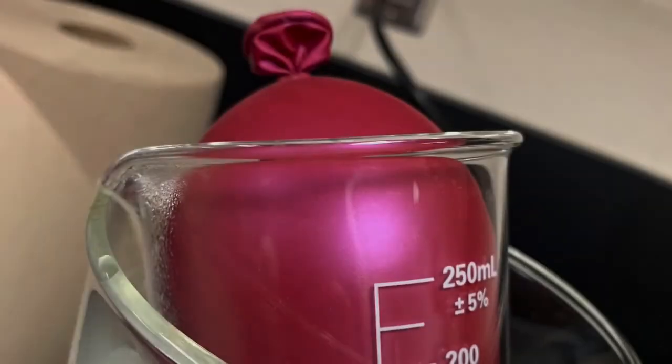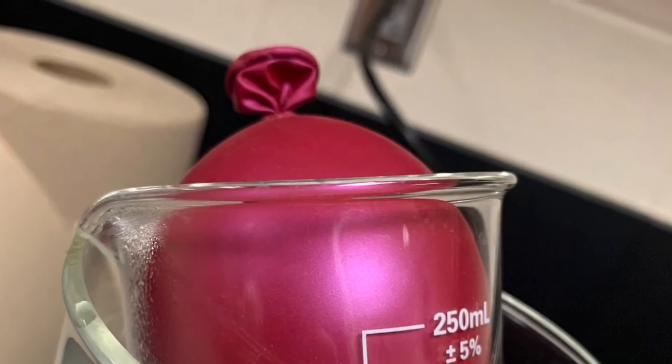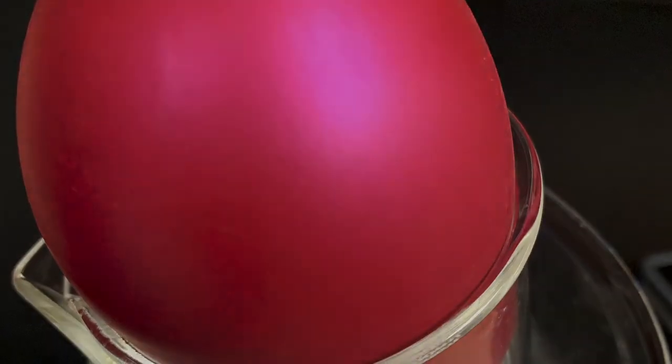The red balloon was actually placed in hot water, and then we boiled that water at the same time. After quite some time later, you can see that the balloon has actually changed shape. So this is what you are going to draw for your next picture.